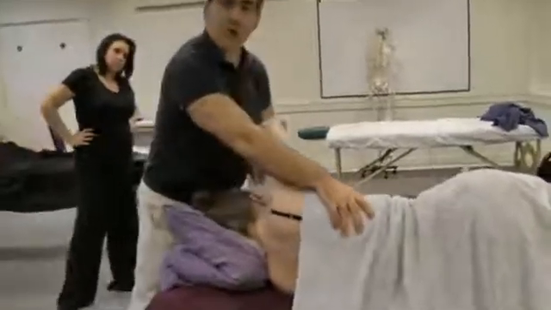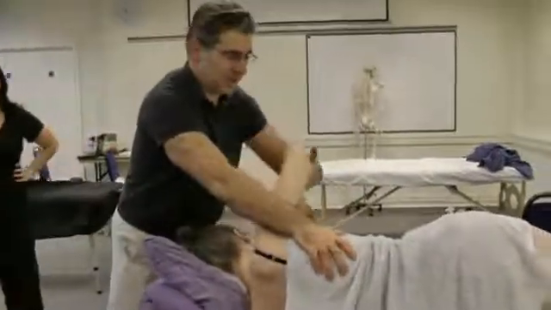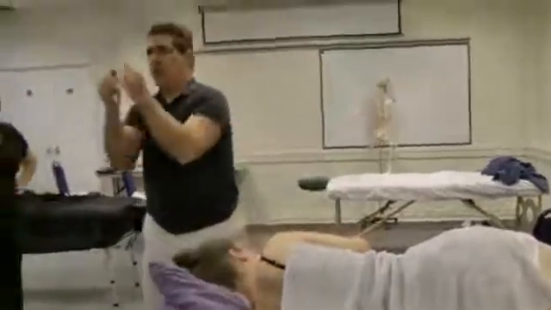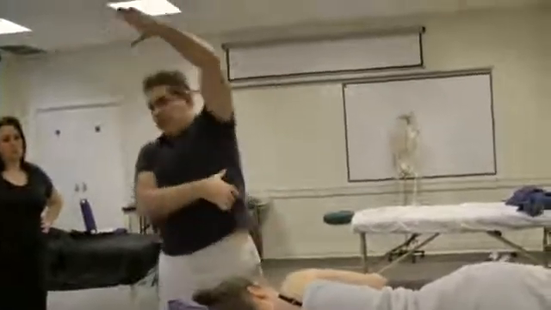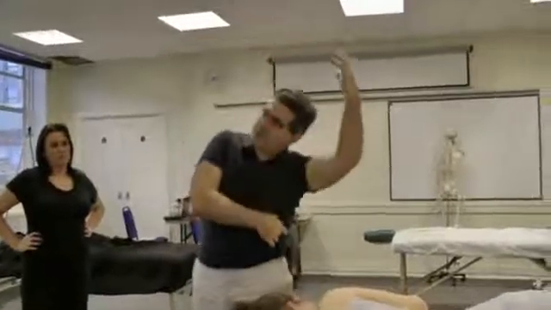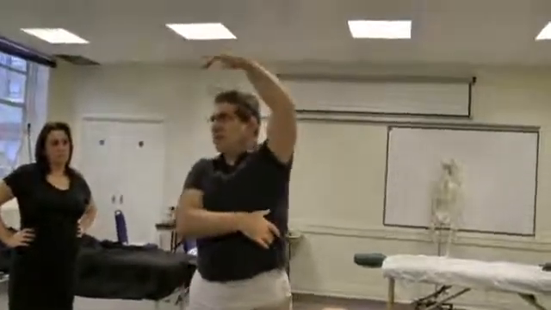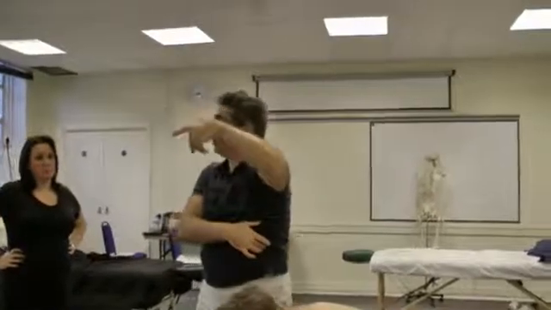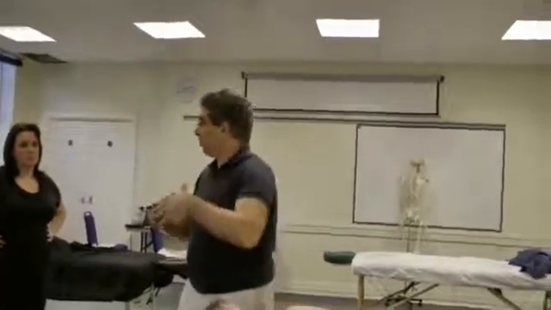This accordion movement of the ribs, it goes like an accordion, open and close. That's what you're actually trying to do. You assist in the natural movement that the body forgot.